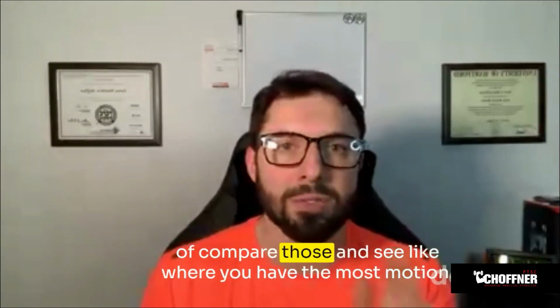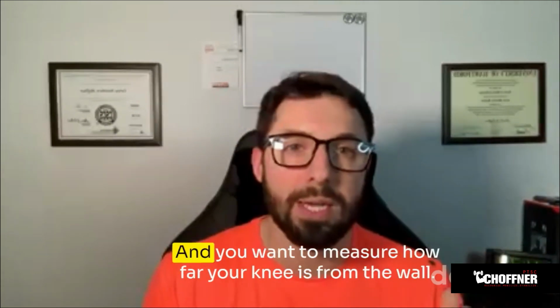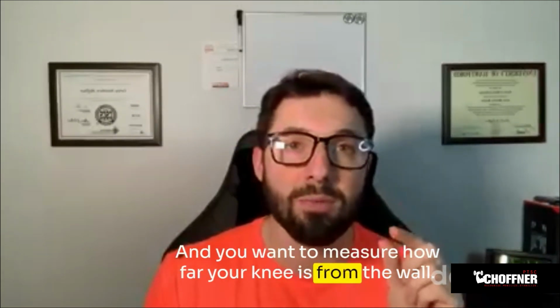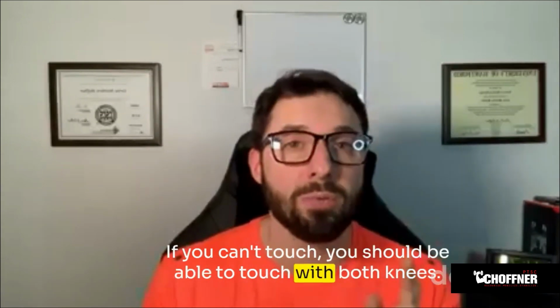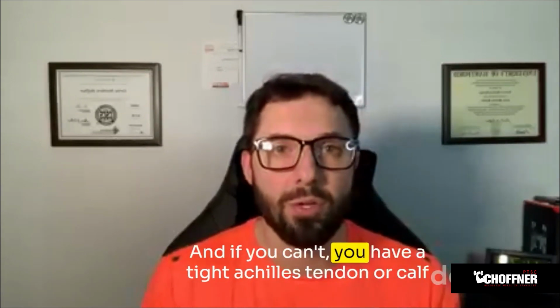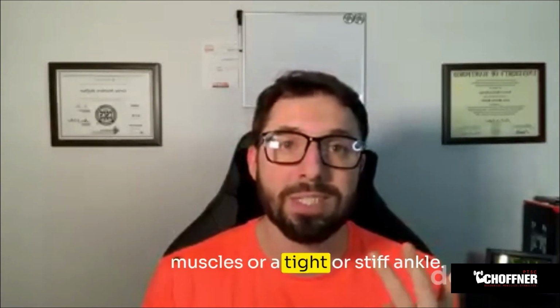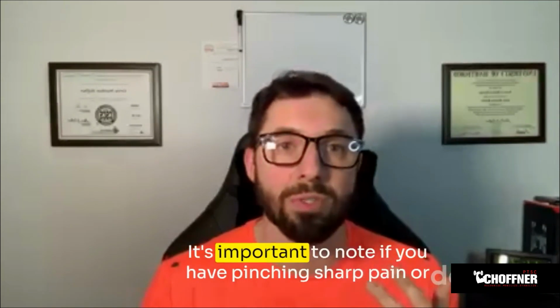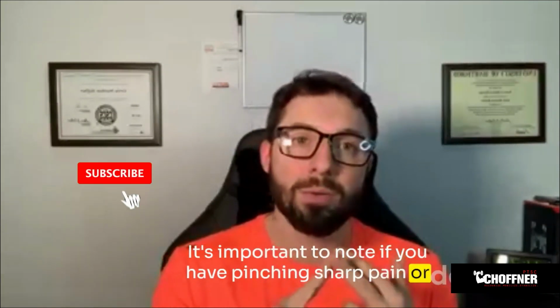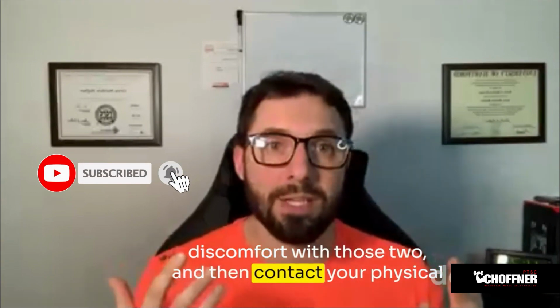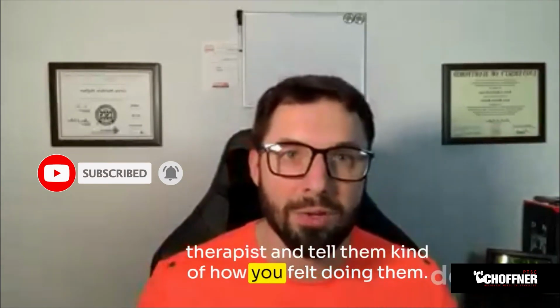And compare those and see where you have the most motion, and you want to measure how far your knee is from the wall if you can't touch. You should be able to touch with both knees. If you can't, you have a tight Achilles tendon or calf muscles or a tight or stiff ankle joint. Okay, it's important to know if you have pinching, sharp pain, or discomfort with those two, and then contact your physical therapist and tell them how you felt doing them.